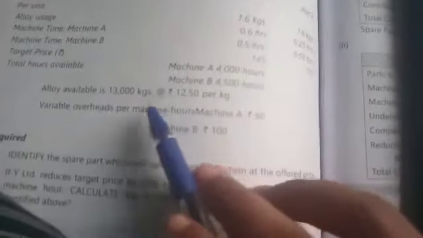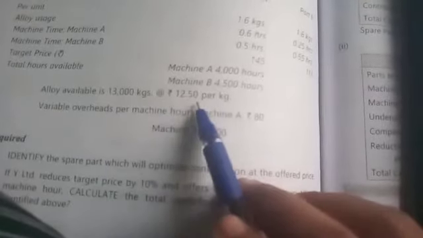Now see, material. So here alloy is the material we are using. To produce one unit of part, we are using 1.6 kg of the alloy material. Okay, and here they have given that per kg it is 12.50.